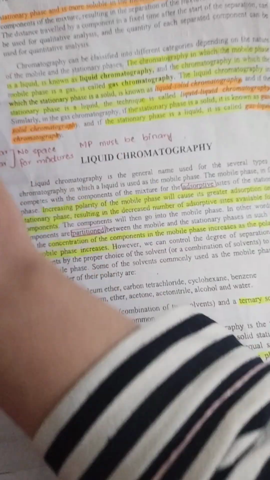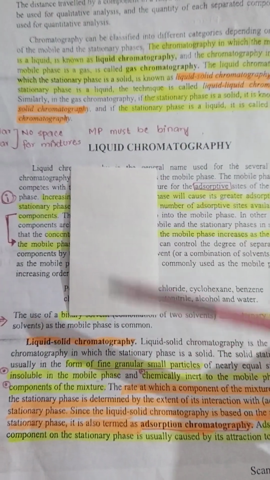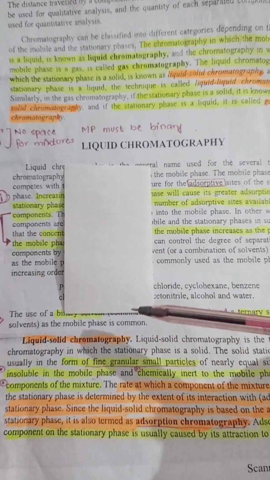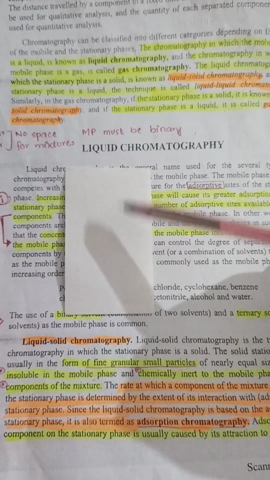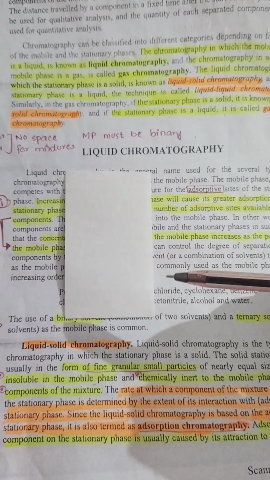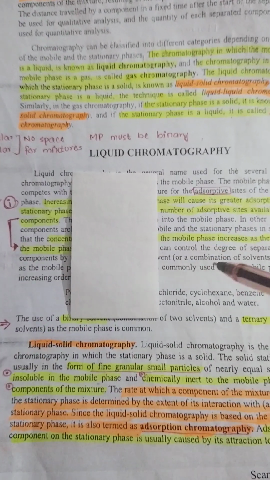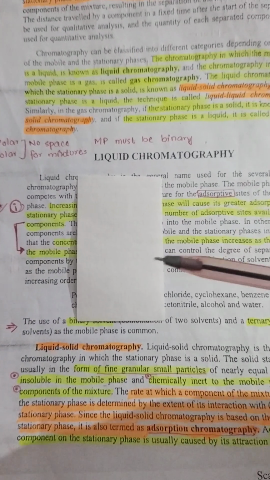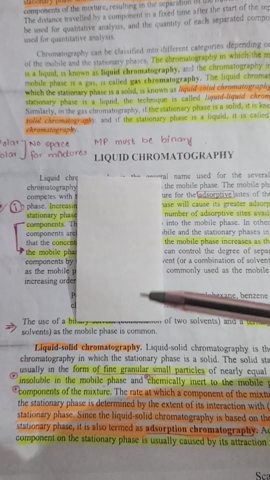Now we discuss this with an example. For example, this is our stationary phase, and imagine a chromatographic jar in which the mobile phase is placed. Our components are separated on this paper. Paper chromatography is based on the principle of adsorption chromatography. This paper is polar, and our components are separated on the basis of their nature.